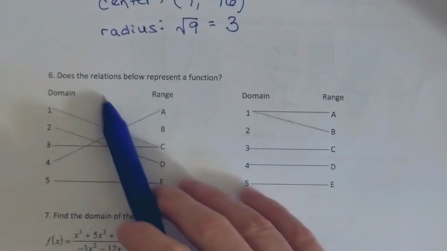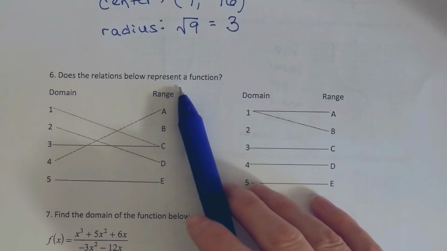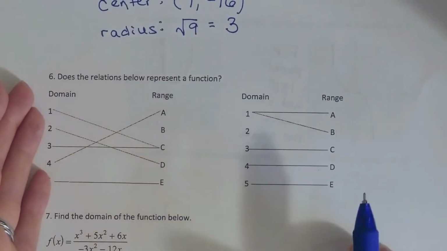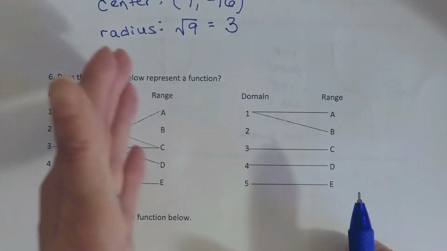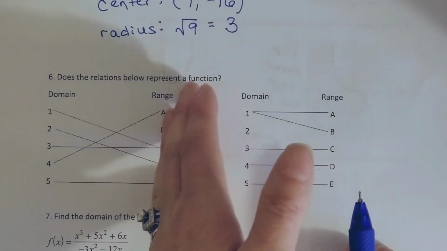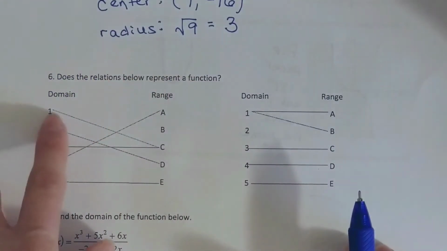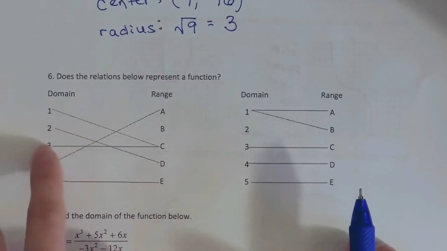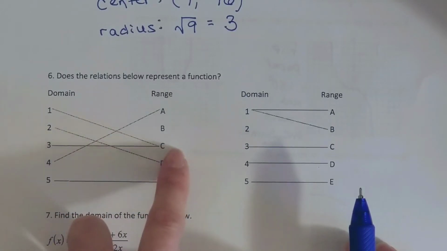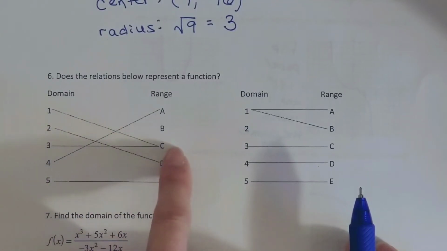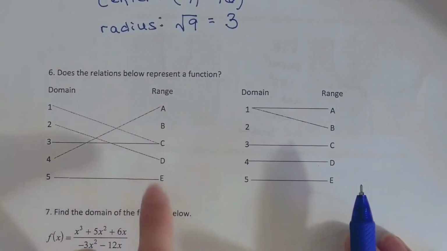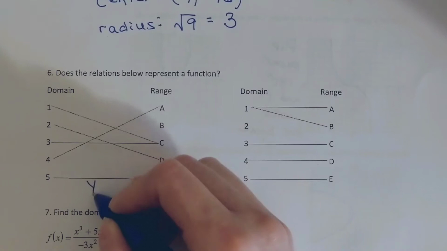Okay, question number 6. Does the relation represent a function? So basically you are looking that each input in the domain has one output in the range. Okay, so 1 goes to C, 2 goes to D, 3 goes to C. That's okay because it's only going to one letter, not 2. 4 goes to A and 5 goes to E, so this is yes.